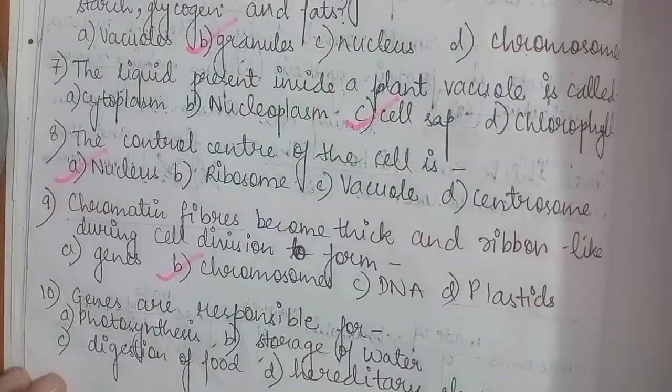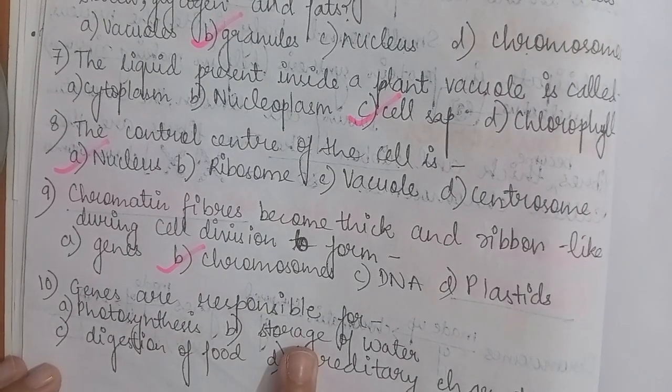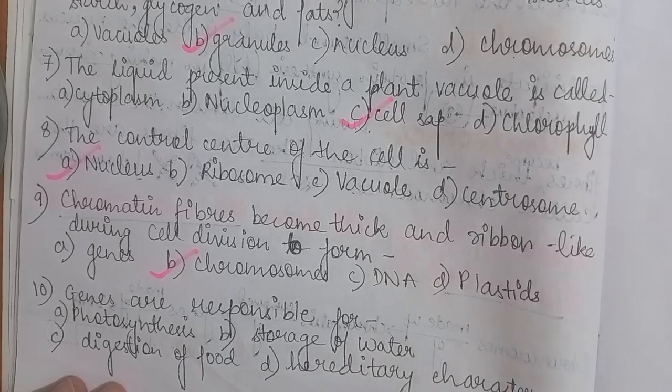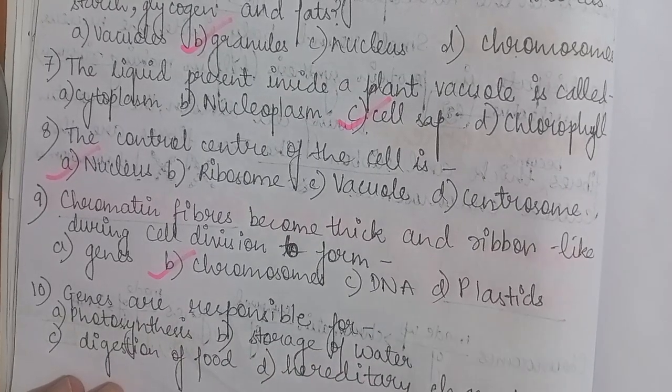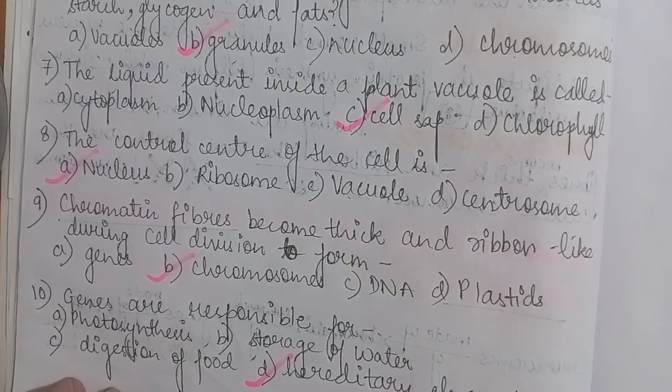Last question. Genes are responsible for photosynthesis, no. Storage of water, no. Digestion of food, no. Hereditary characters, yes, they were responsible for hereditary characters. I hope everything is clear in today's lecture.